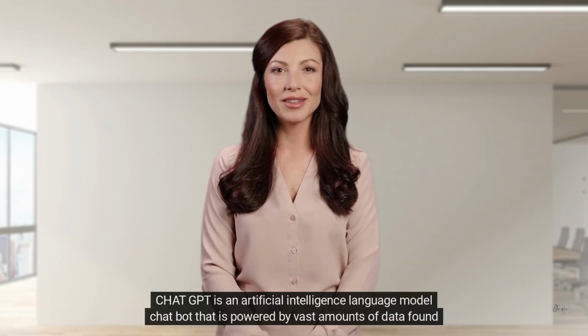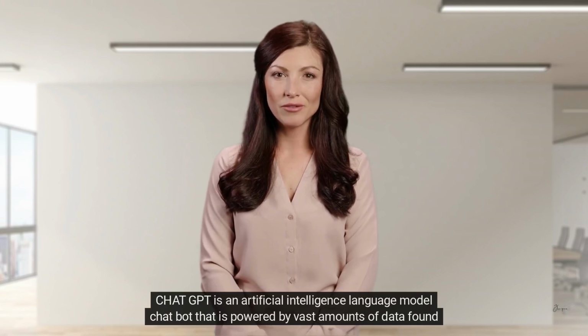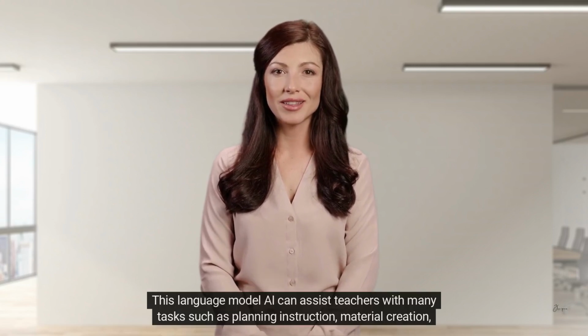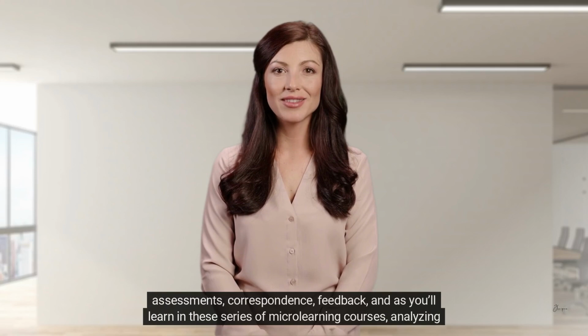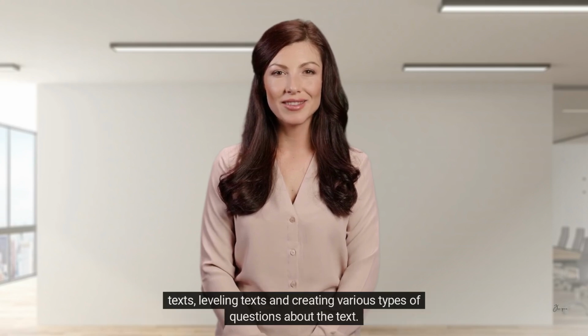ChatGPT is an artificial intelligence language model chatbot that is powered by vast amounts of data found across the internet to automate tasks. This language model AI can assist teachers with many tasks such as planning instruction, material creation, assessments, correspondence, feedback, and as you'll learn in this series of microlearning courses, analyzing texts, leveling texts, and creating various types of questions about the text.